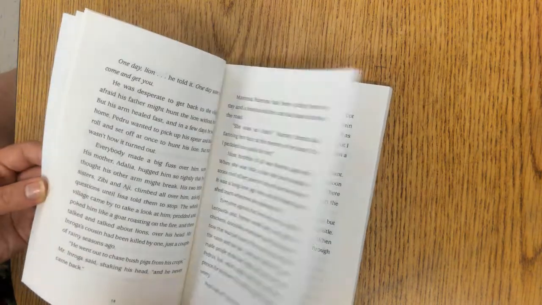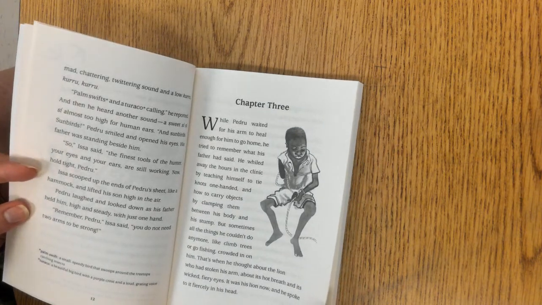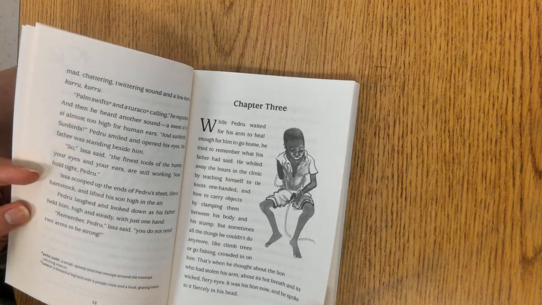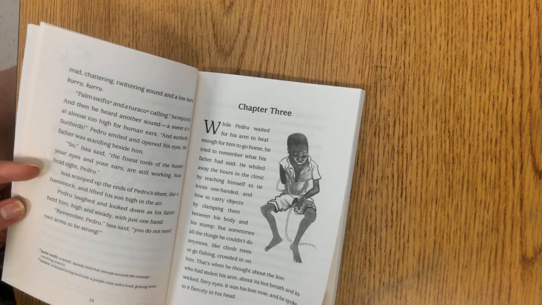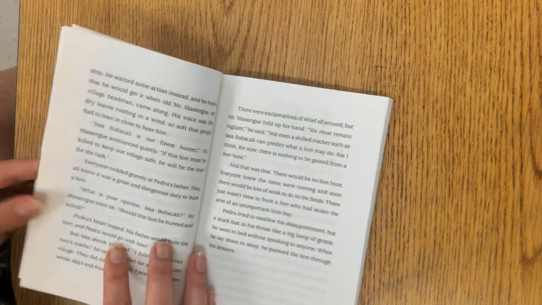Stop. So let me go back to page 13 because I stopped. Pedro says it's his lion now. What does he mean? Good man. Thank you. So what does it mean to be his lion? What does he mean by that?